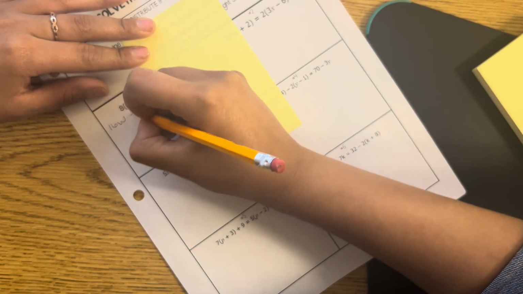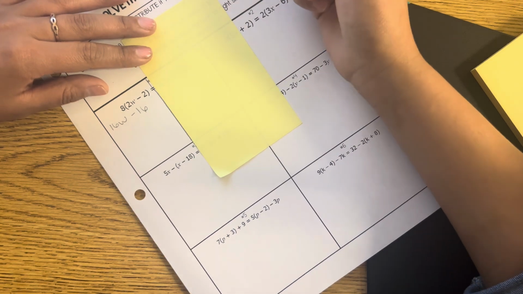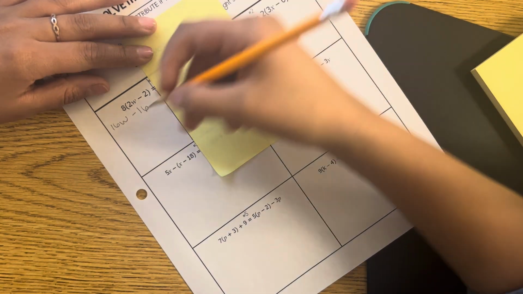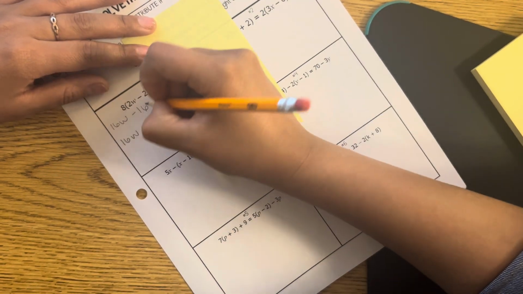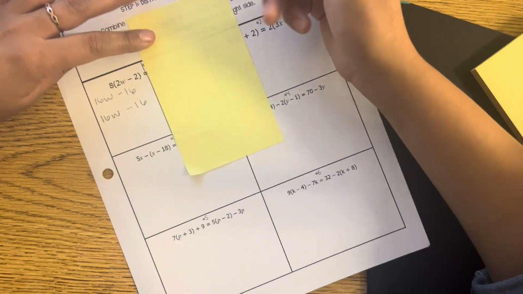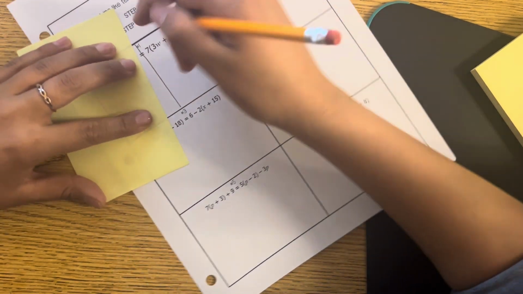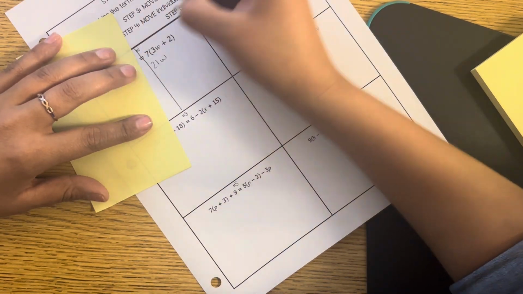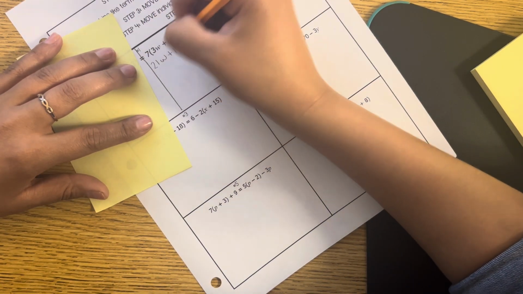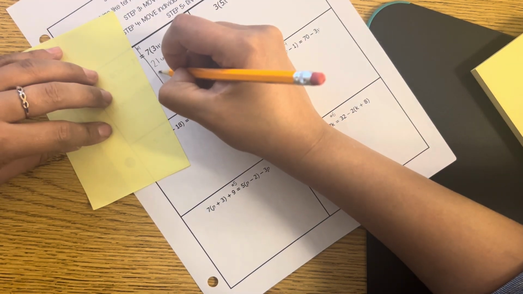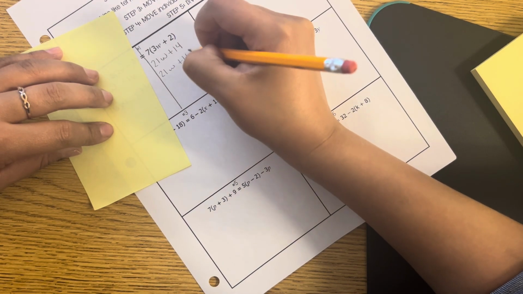8 times negative 2 is negative 16. Then we would do squares and circles. Well, the only square here would be 16w, and the only circle would be negative 16. So it literally just copies it down. On the right side, 7 times 3w is 21w. 7 times 2 is 14. And again, the only square would be 21w, and the only circle would be 14.